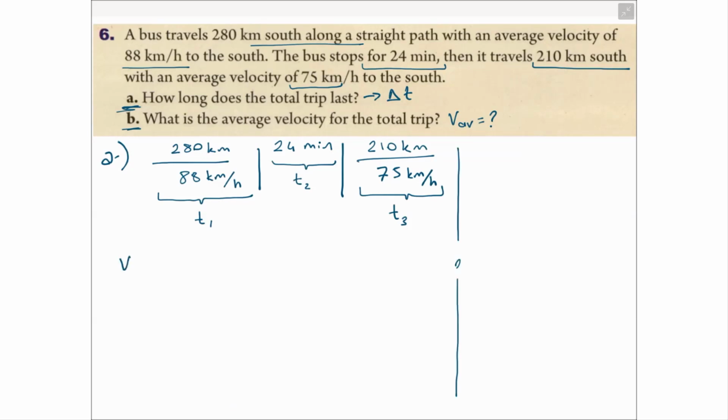First, the formula of v average equals delta x over delta t. I will apply this formula for t1 and t3 because t2 is given directly. So delta t equals delta x over v average. So t1 equals delta x over v average.